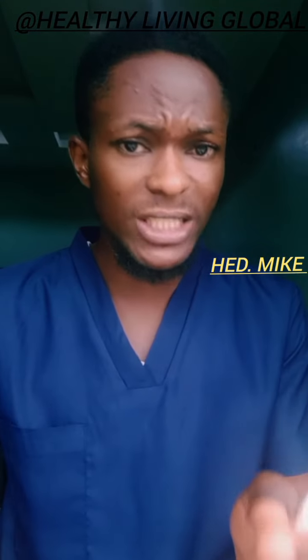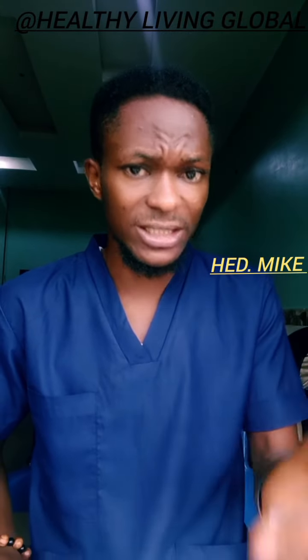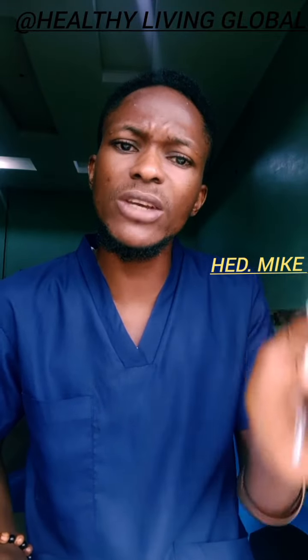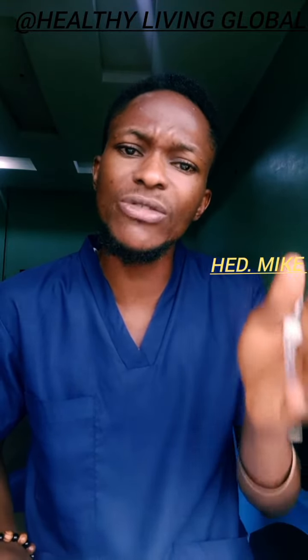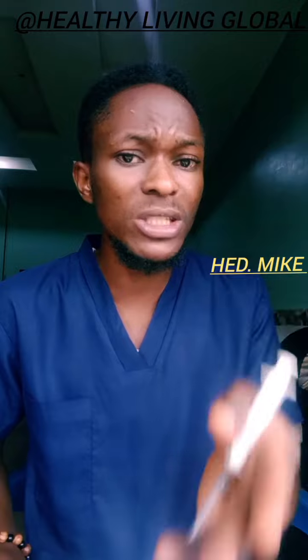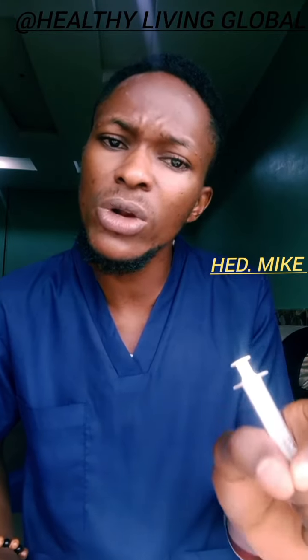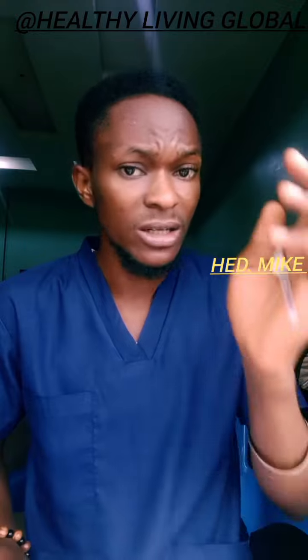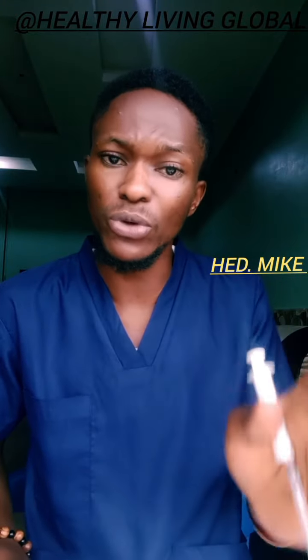Now, what is the goal of someone that is administering injection? The goal is what? To make sure that you give the recommended dose and also give it as prescribed. There are some injections that are supposed to be given very slowly, right? That can take 5 minutes. There are some that take only 1 minute. Read the leaflet or follow the procedure.